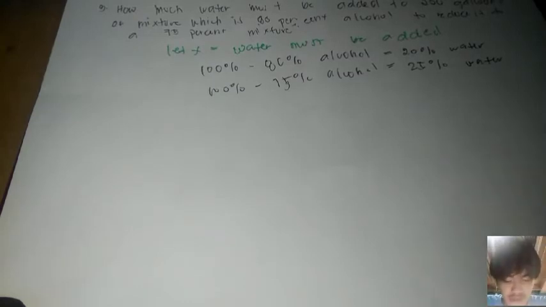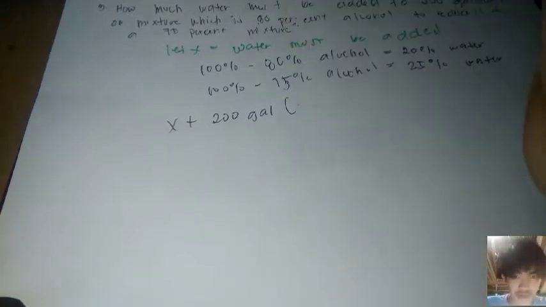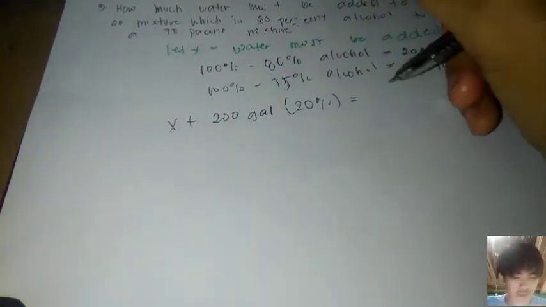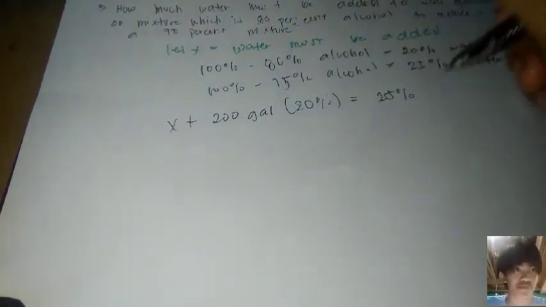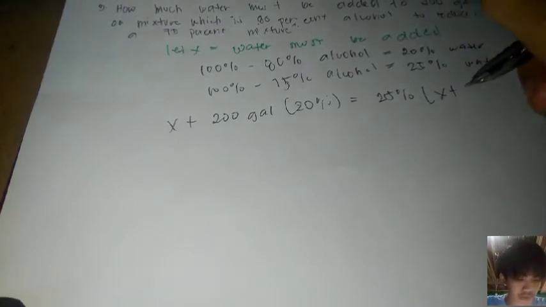After we get the percent of water, we have to solve the gallon. So our equation is x plus 200 gallon, quantity of 20% of water, equals 25% quantity of x plus 200.